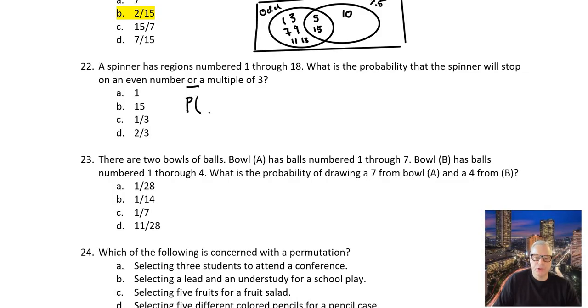So we are looking for the probability that the spinner will stop on an even number, or a multiple of 3, or divisible by 3.